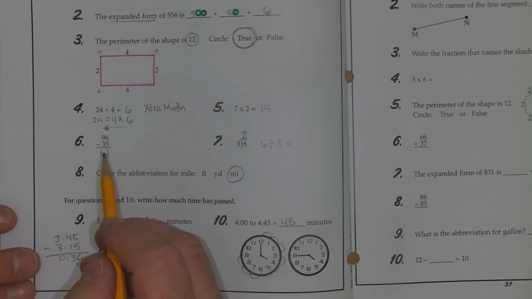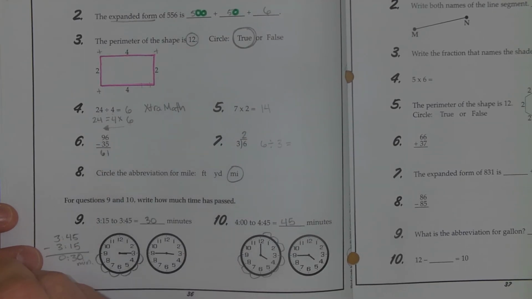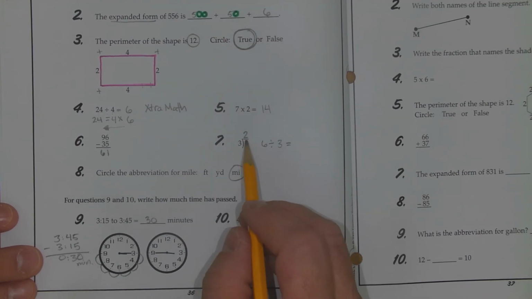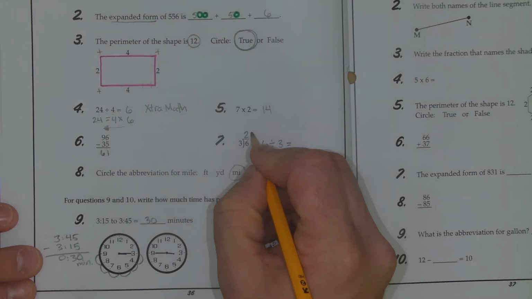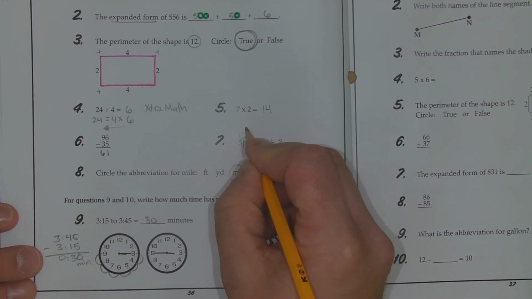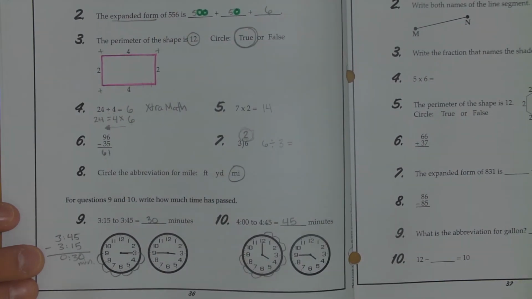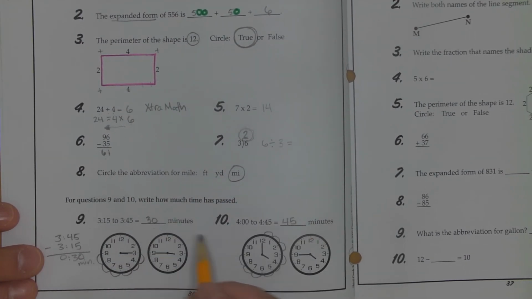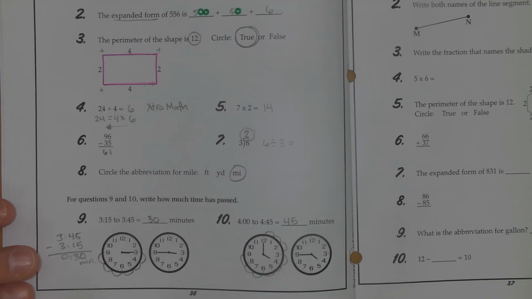Number 6, 96 minus 35 is 61. 7, 6 divided by 3 equals 2. And remember, if you do your division problem like this, your quotient line, your answer, goes on top. The abbreviation for mile is MI. 30 minutes passed and 45 minutes passed.